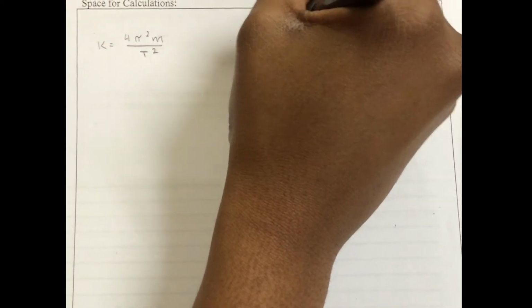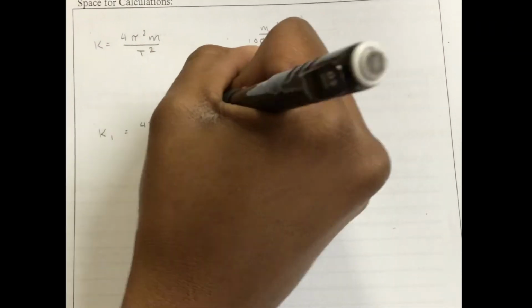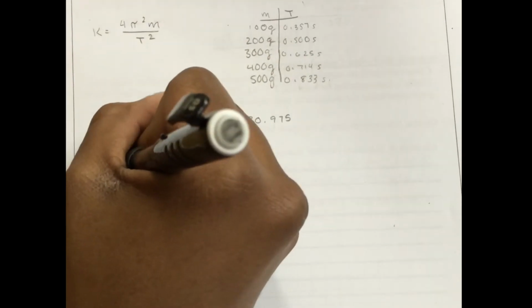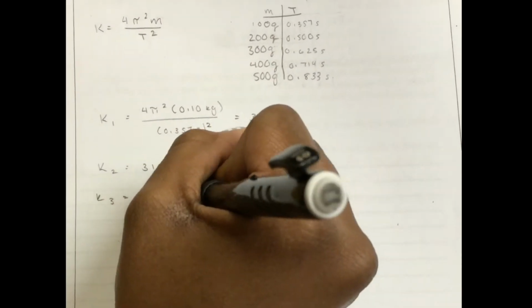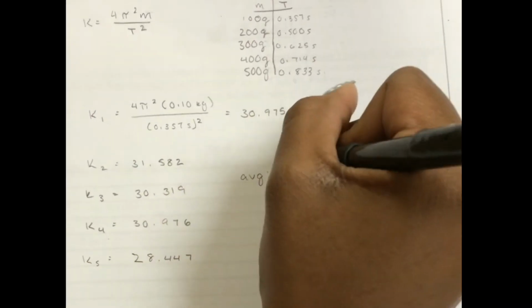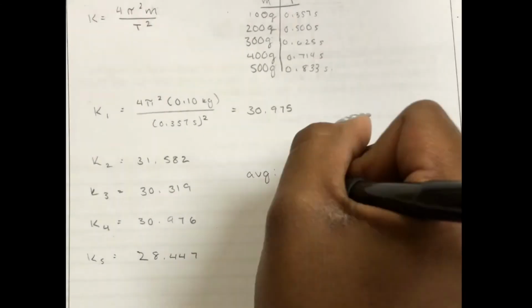To calculate the K value from each trial, use the equation the quantity of 4 pi squared times mass divided by period squared. Input the data collected from the motion sensor to find K for each trial. Then average all the K constants found from each trial to get the experimental K value.